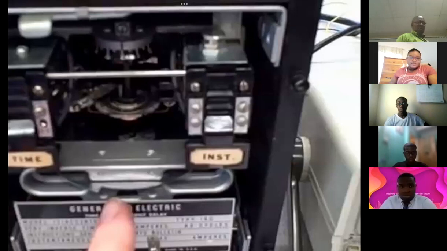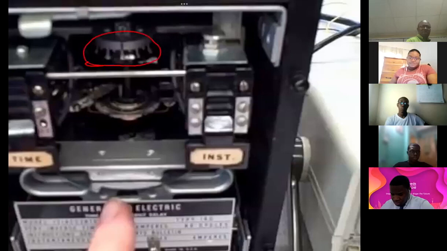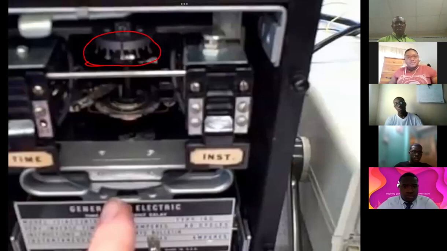So if you look at the top, again, I don't know if you had seen it in the previous attempts I made, but up here, can you see the dial up there? Is that dial right at the top? Yes, sir.